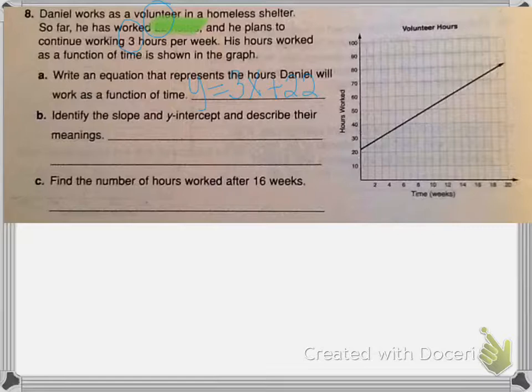Identify the slope and the y-intercept and describe their meanings. Okay, the slope is 3 equals m, which equals the hours worked per week. And then the y-intercept is your b. B equals 22, and that's the hours that he has already worked.